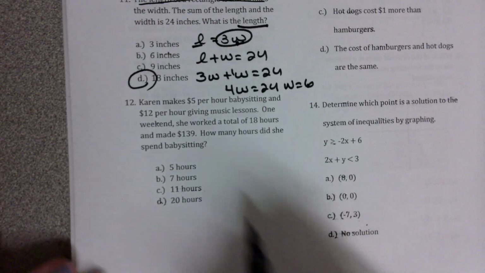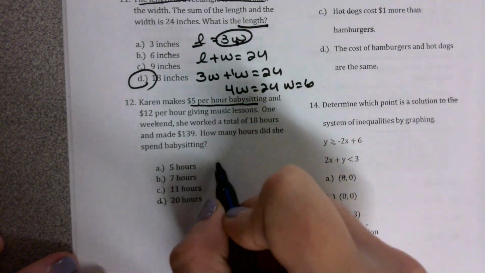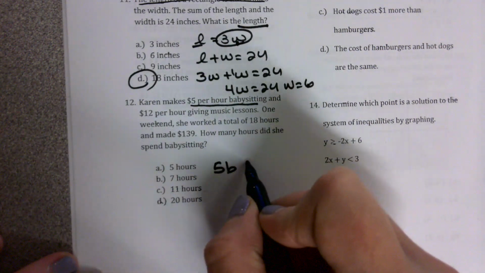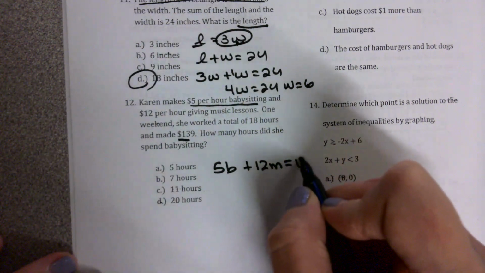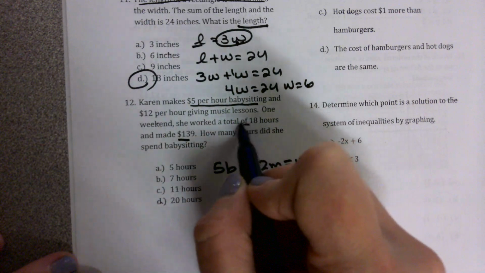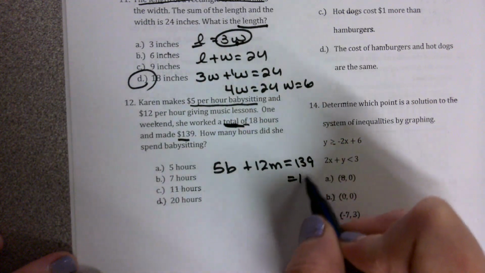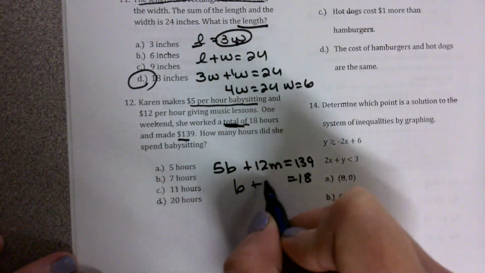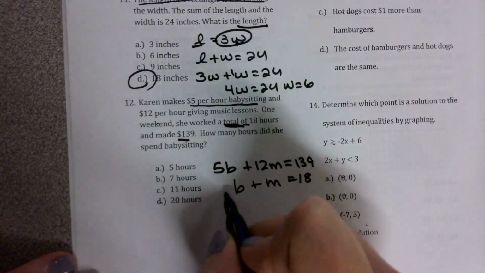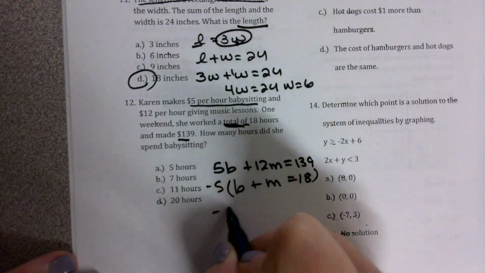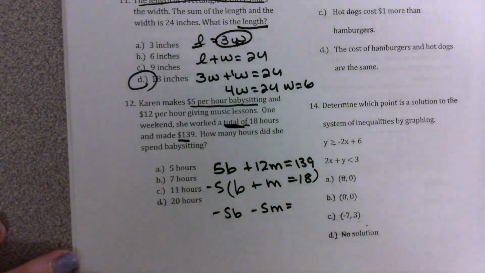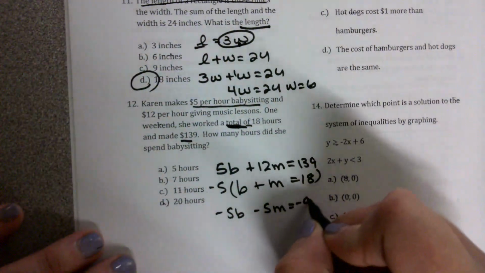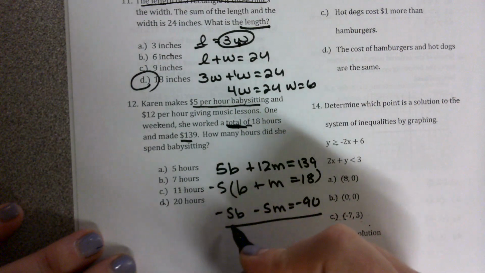Okay, and then Karen makes $5 per hour babysitting and 12 dollars per hour for a music lesson for a total of $139. But she worked for a total of 18 hours. So babysitting plus music is 18. We're going to multiply by negative 5. Get negative 90.